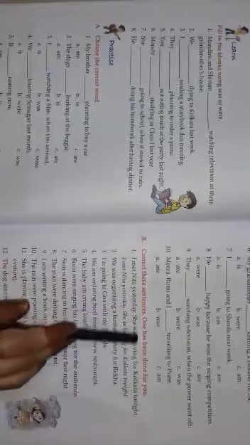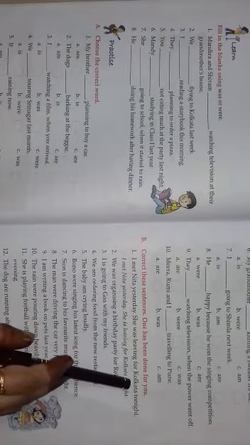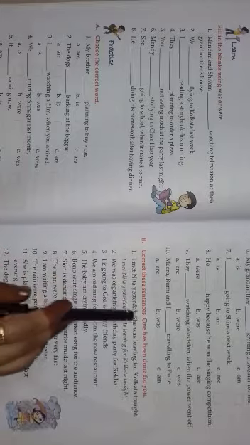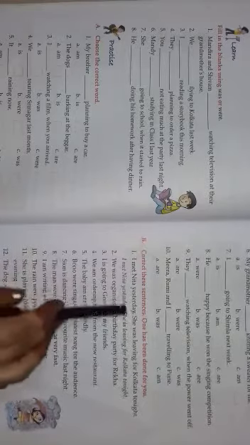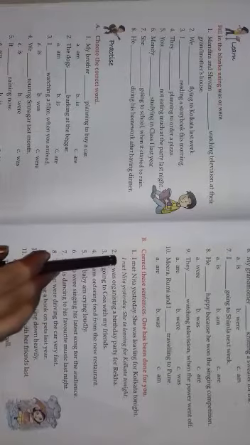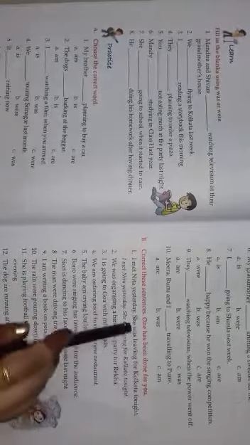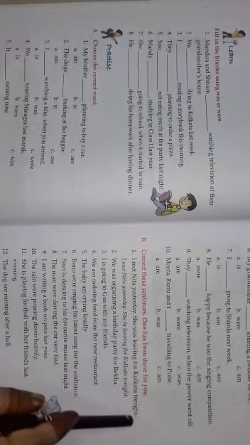Correct these sentences, one has been done for you. Number 1 is I met Nita yesterday. She was leaving for Kolkata tonight. So I met Nita yesterday. This is expressing a past event, right? So the first line is correct. I met Nita yesterday. But she is leaving for Kolkata tonight.